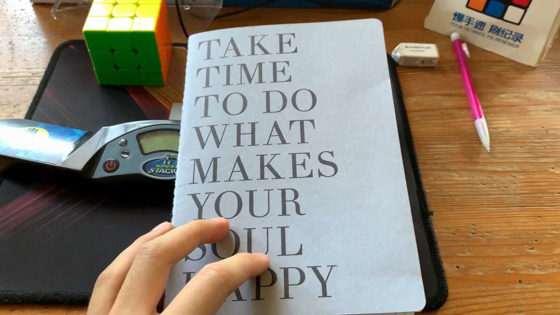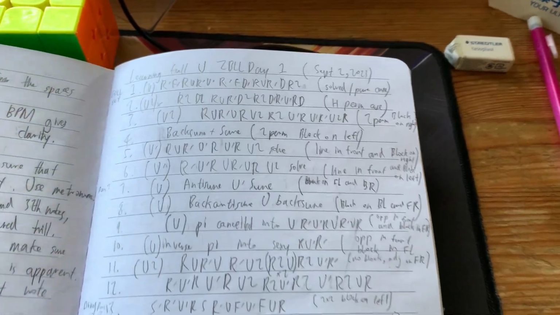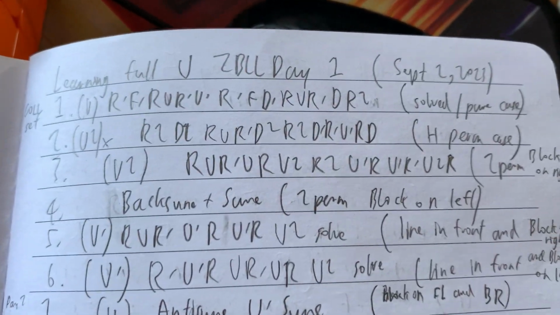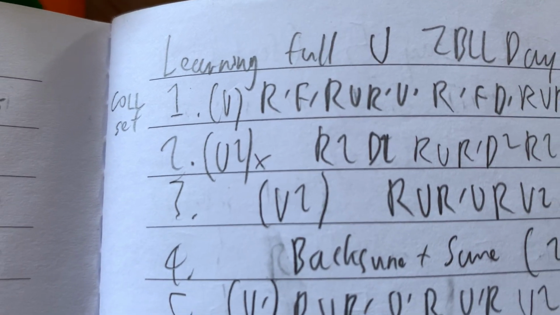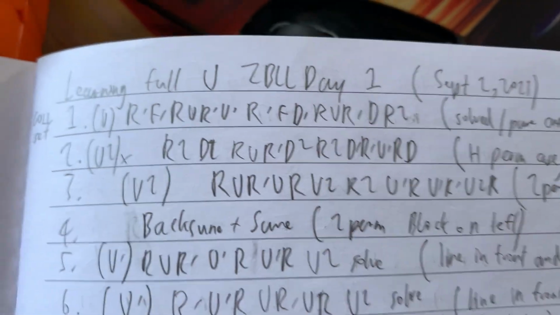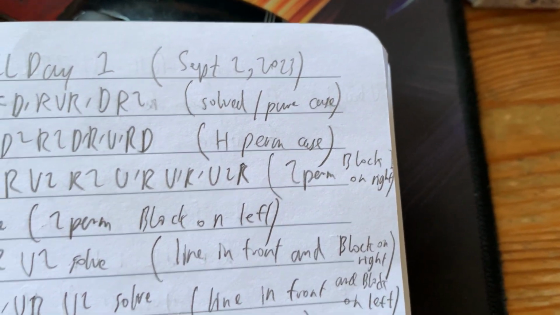And tracking my progress leads me to the next part of this video. I did actually use a notebook to write down all my algs, and this was one of the most helpful things to help me learn ZBLL. So what I write down is the pre-AUF, which is the angle I do the alg from, the alg, and a way to recognize the alg.